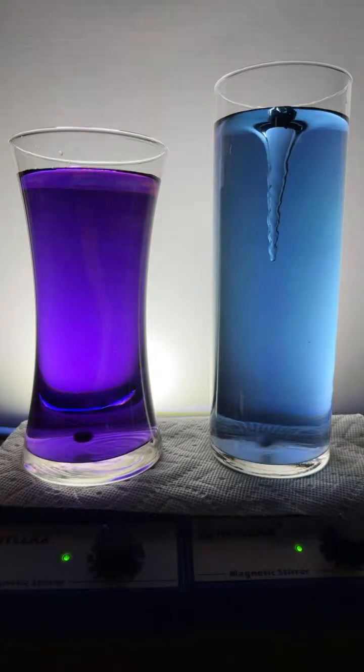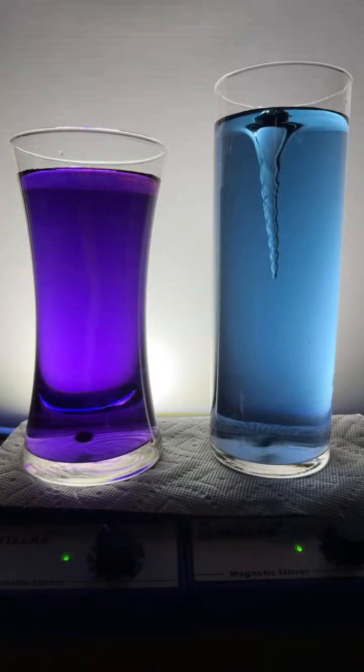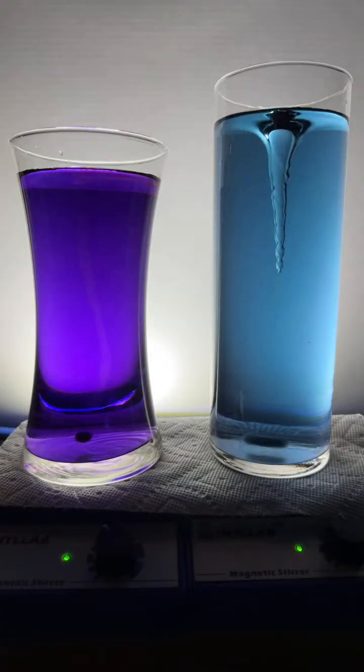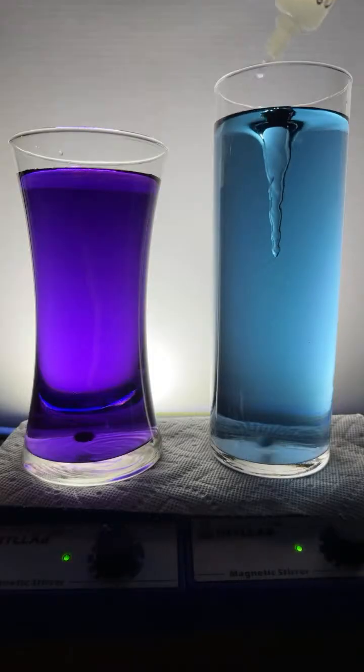Make that red one go purple, and then add water to it. Here we go, Mr. Work. We're going to make this purple over here. Let's see if I'm adding the right stuff. No, that's acid. Hold on.